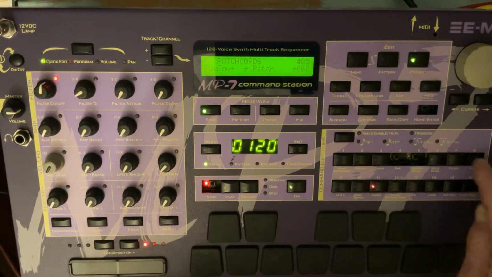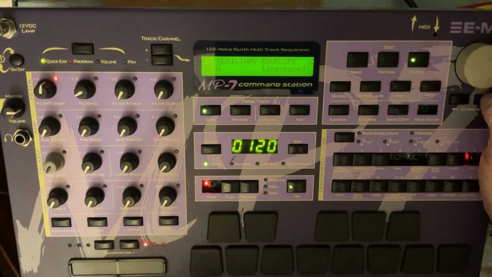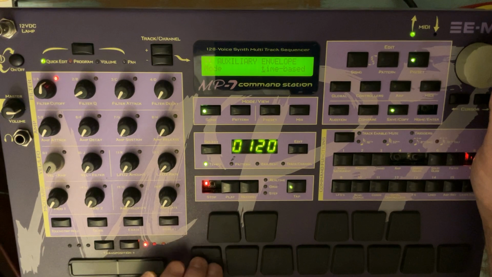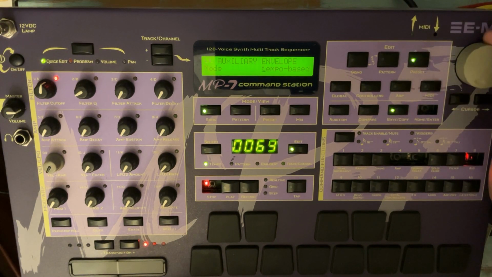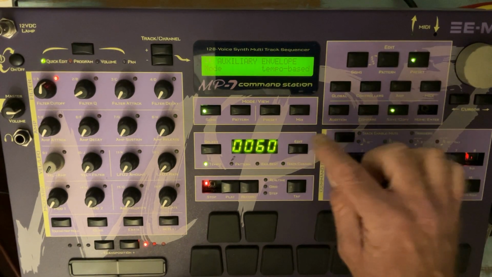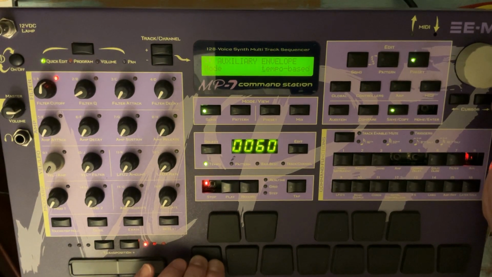Right, so let's go and edit the mode to tempo based. And we can really emphasize this if we drop the tempo down to half of that, to 60. Yeah.